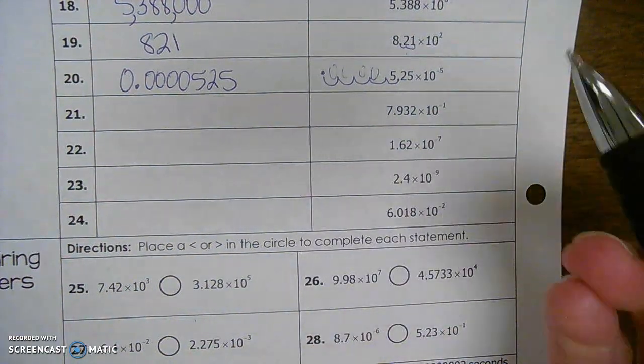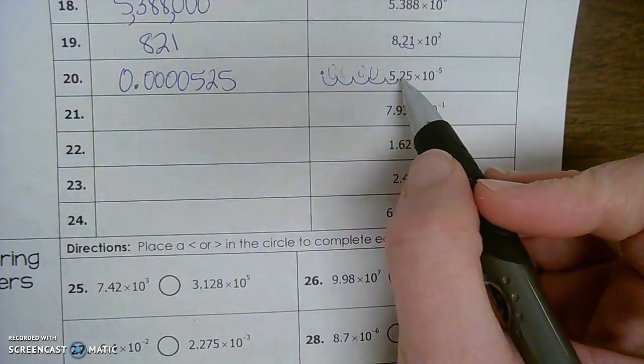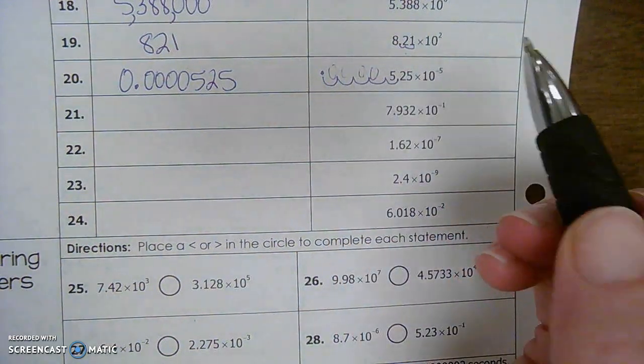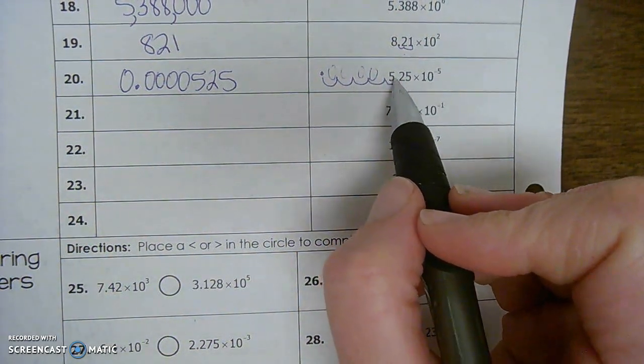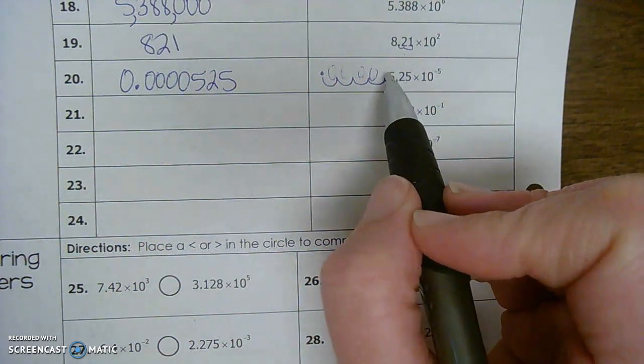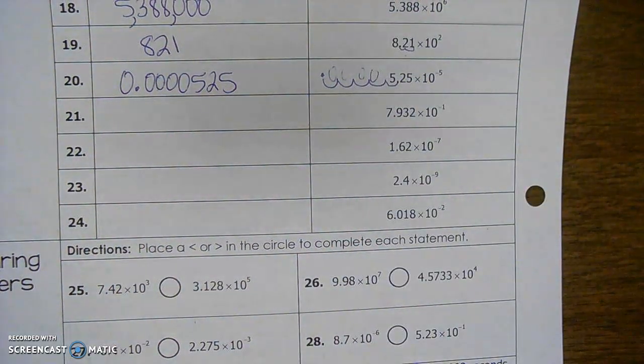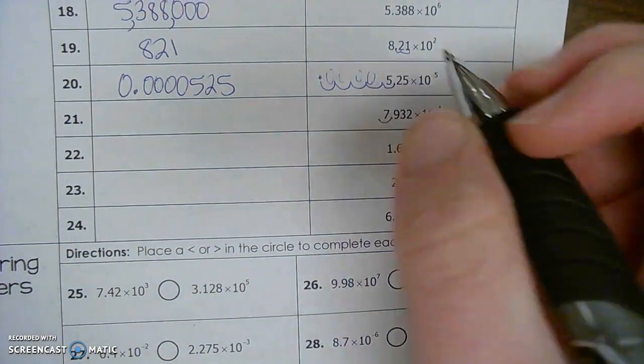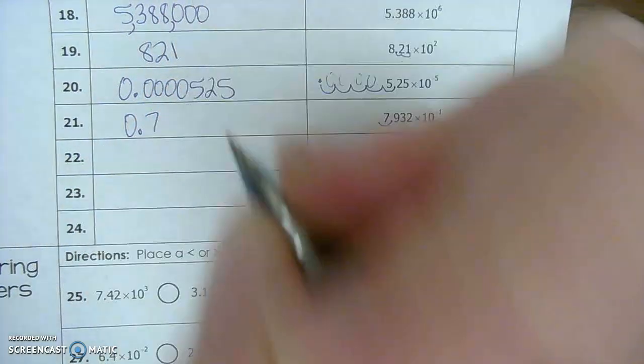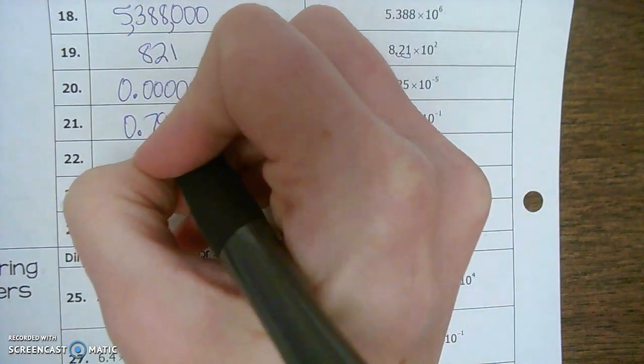All right, so if you are doing this without having to write the loops in, you can say there's 1 number that I have to move, and then there's got to be 4 more to get to my 5. So there's 4 zeros and then 525. This one we just move once, so 0.7932.